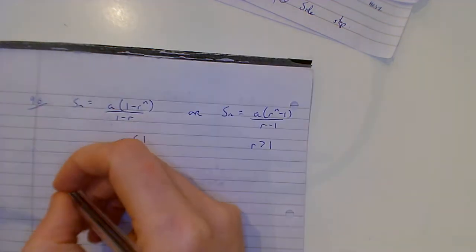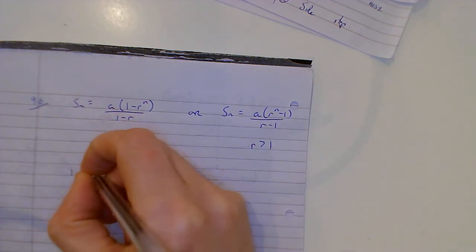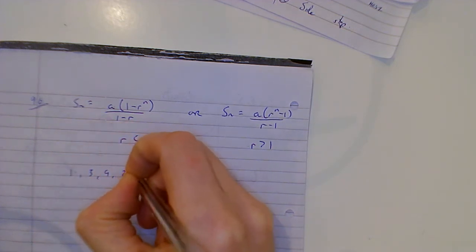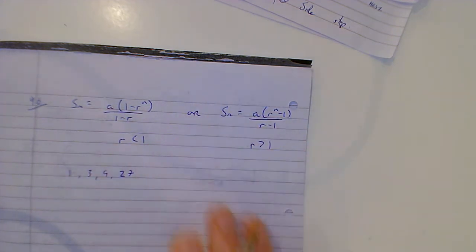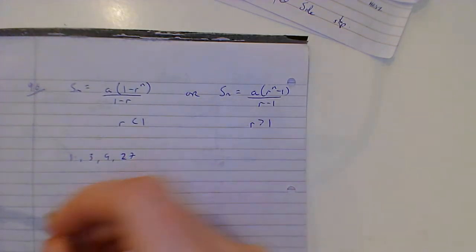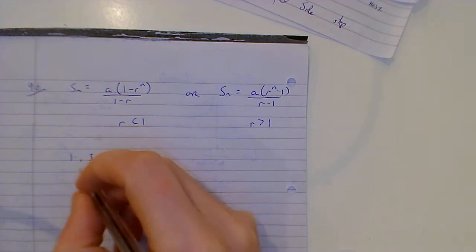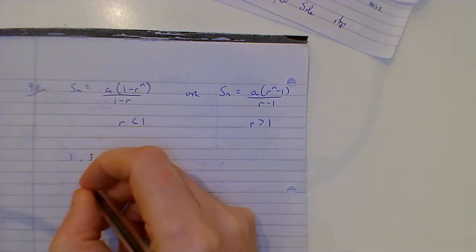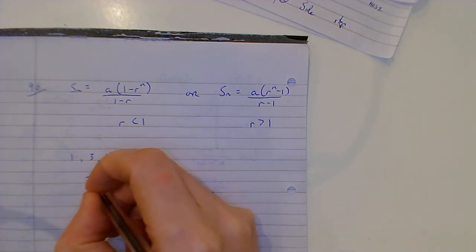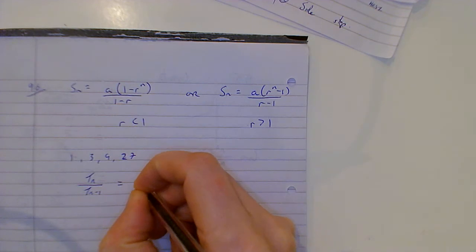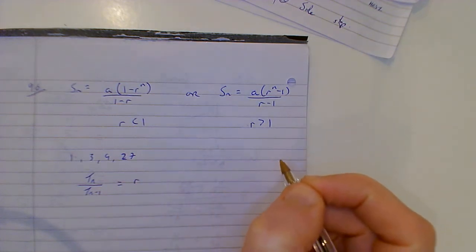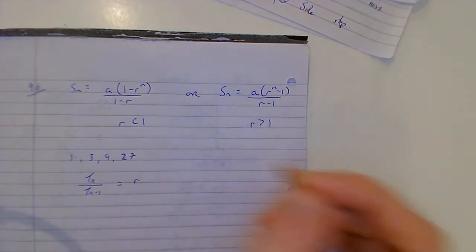Just one important thing. If I gave you a sequence that's 1, 3, 9, 27, how do you know, if it wasn't numbers, it was letters or something, how do you show it is geometric? It's Tn over Tn minus 1 equals the ratio. That's all you've got to show, and that's got to be a constant.